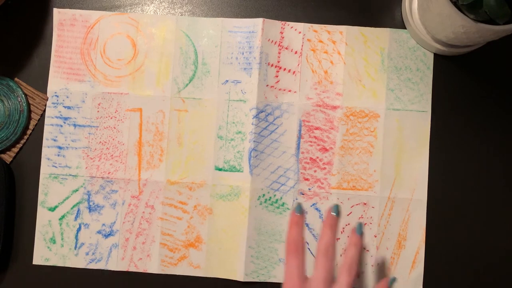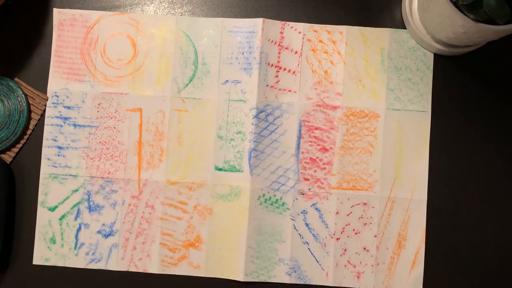Once you're finished and your paper is full of all different kinds of textures, you can save it in your art folder until we can finish our projects next week. Since we are going to finish these next time, you do not need to hand anything in today. Just make sure you save your project in a safe place until we get to finish them together.